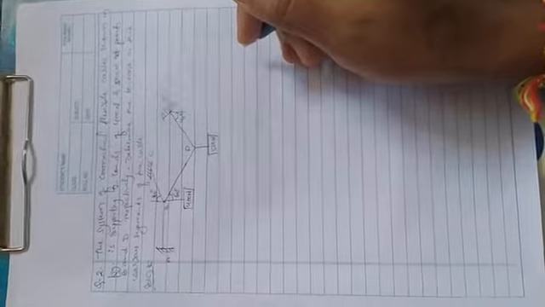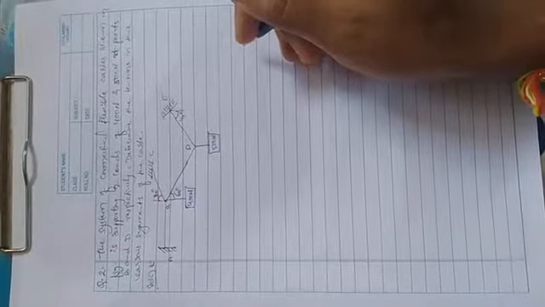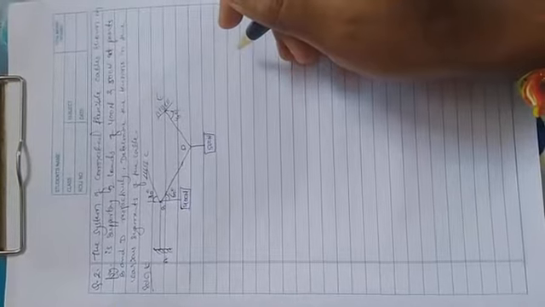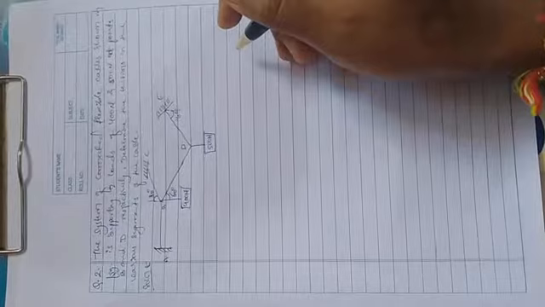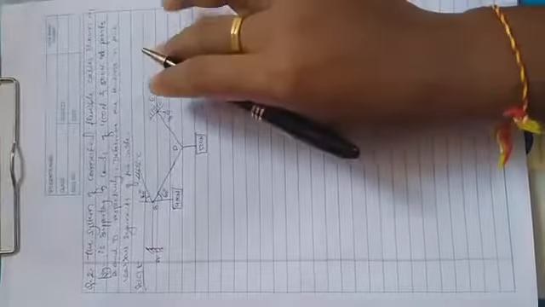This problem is slightly different from the problem which was solved earlier. In the previous problem, there was only one joint, and the question asked was to calculate the tension in BC and BA. So here we have two more joints, so we need to apply Lami's theorem at B as well as at D.